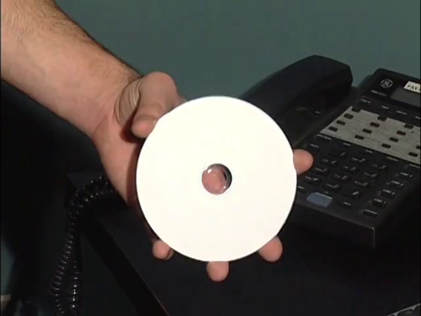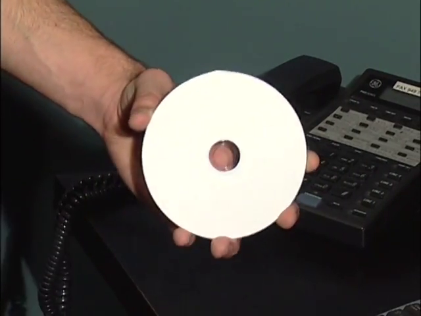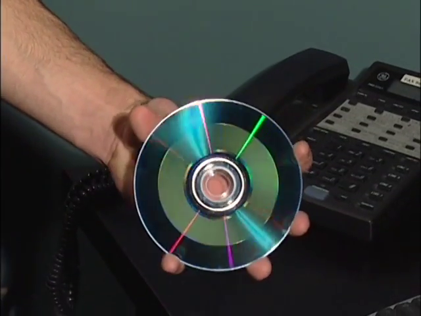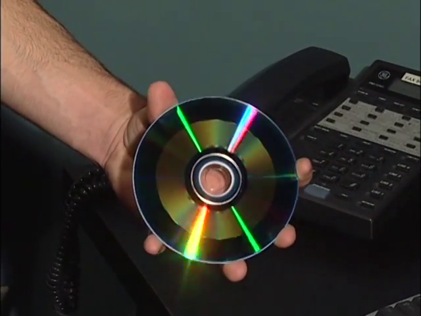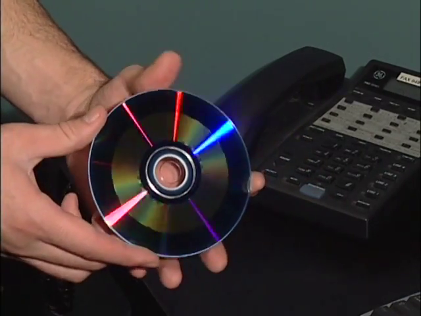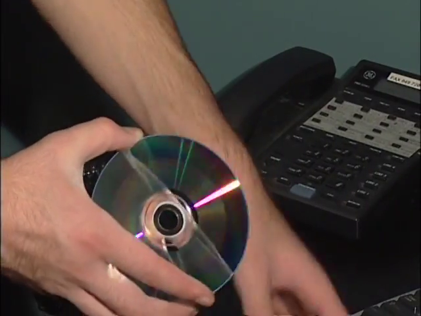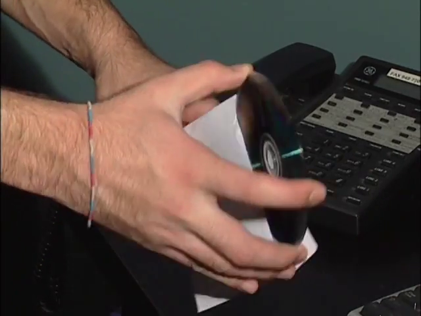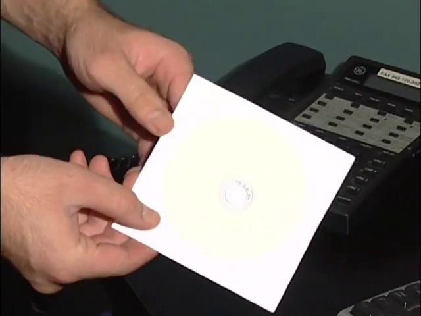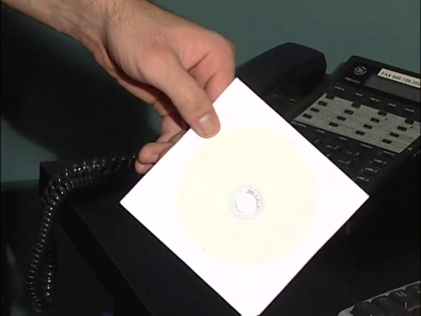Notice on the side where the CD was burned, you can see a difference where it was burned and where it wasn't. Treat this data side of the CD with care, keeping fingerprints and everything else away from this side. That's where your data is stored. Place the disc in a case or a paper sleeve to protect the data.